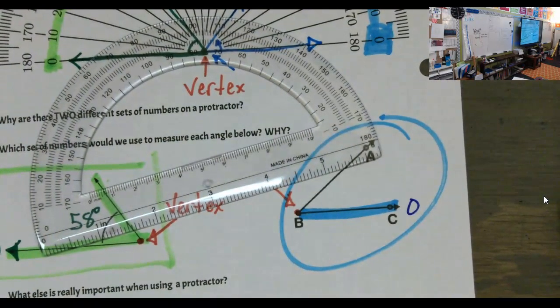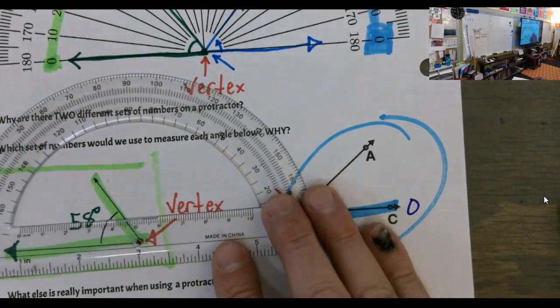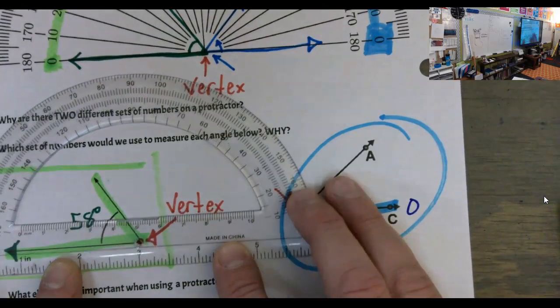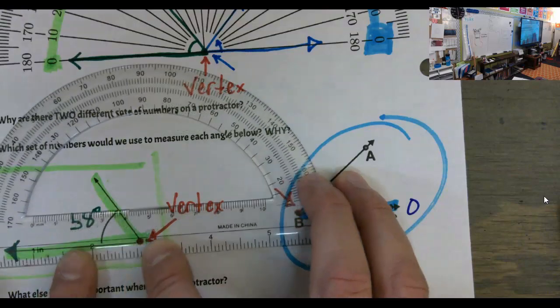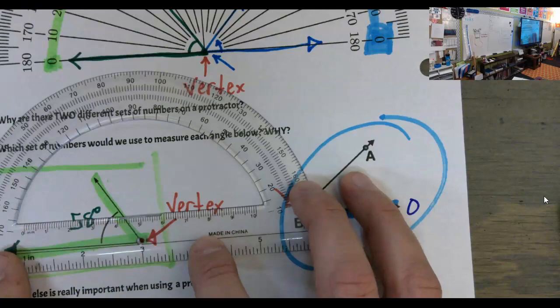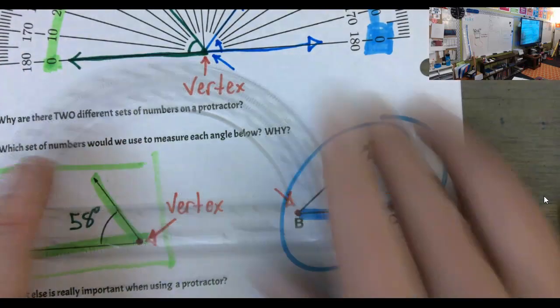Where would my vertex line up? It also has a dot drilled in it, right? So dot, line up your 0. But wait a minute, is the black line 0, or is the dot 0? The dot. The vertex. Go to the right a little bit, like with paper.